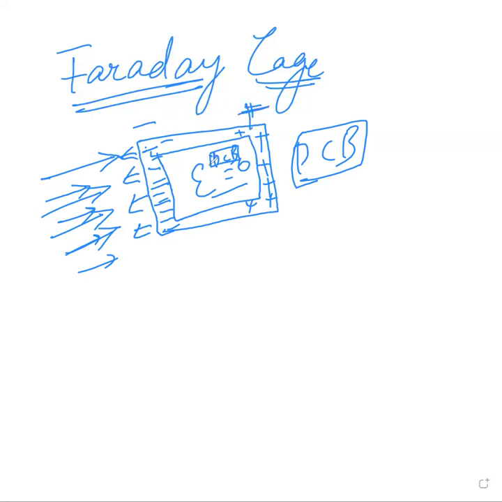So what will happen if we alternate it? Let's suppose this is the alternating electric field. The lines are reducing, then again increasing. So if the external electric field is alternating, then the shielding effectiveness of the Faraday cage typically decreases as the frequency of the alternating field increases.